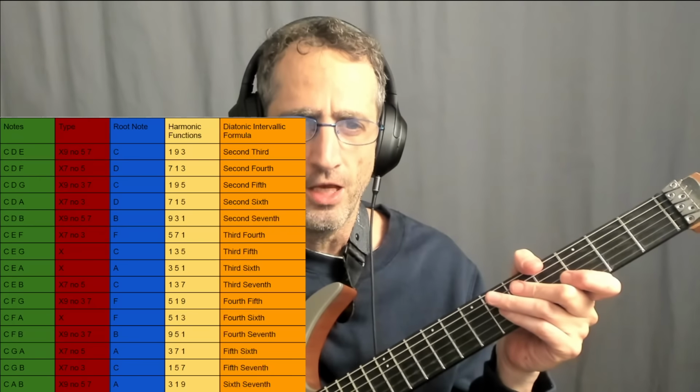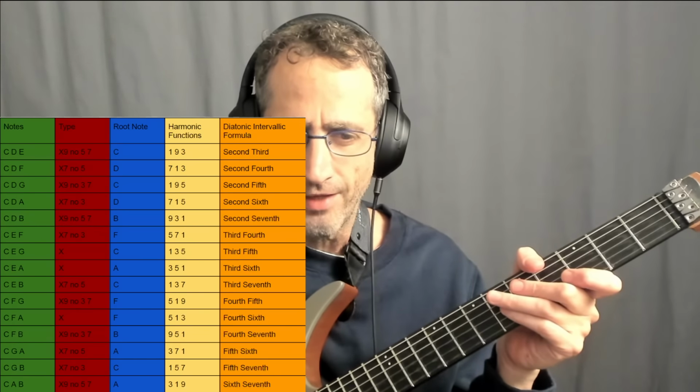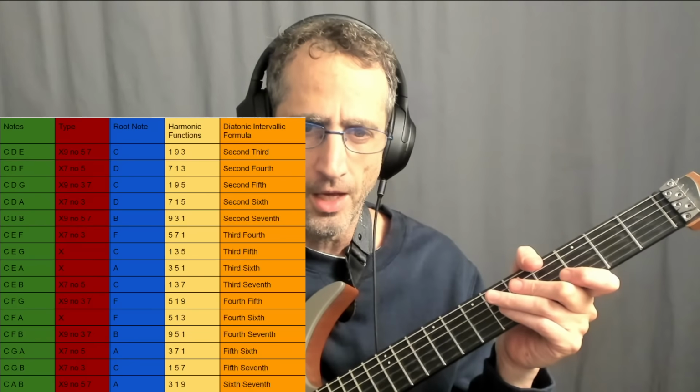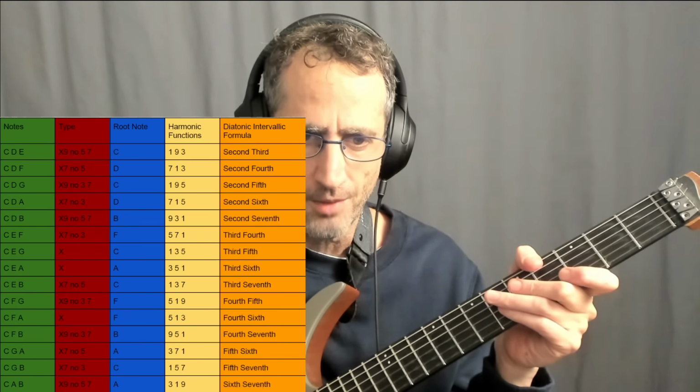Hey guys, today I'm going to show you a chart that really transformed my own playing. It's essentially a collection of all diatonic intervals. It looks like this. It's kind of a strange looking thing, but it helped me tremendously. It helps with understanding harmony in a more advanced way, and it helps with intervallic guitar playing, which sometimes sounds like this.